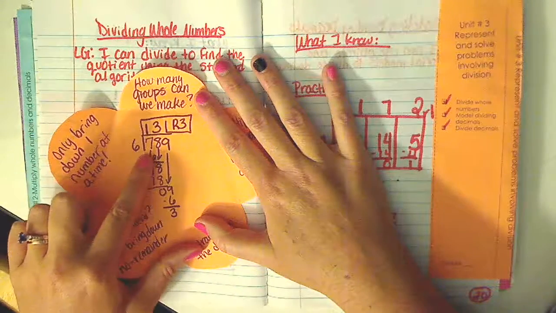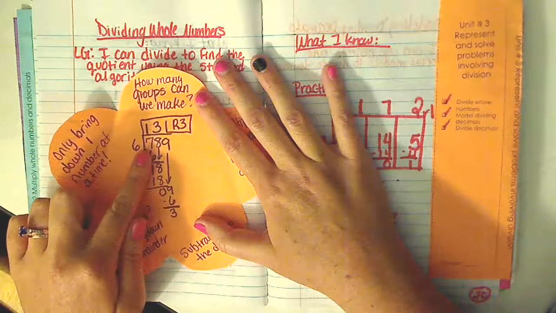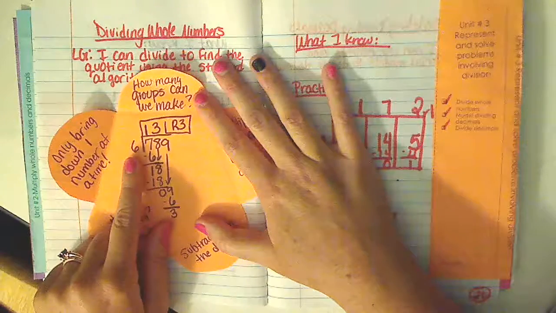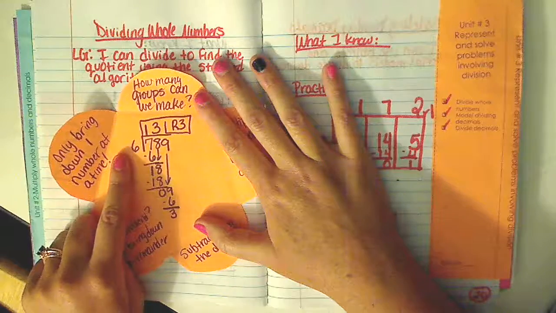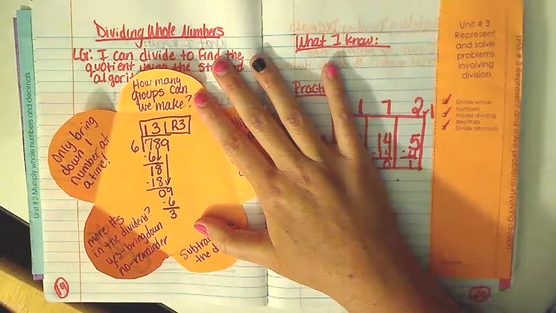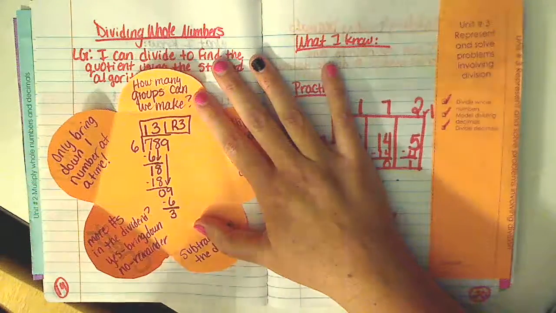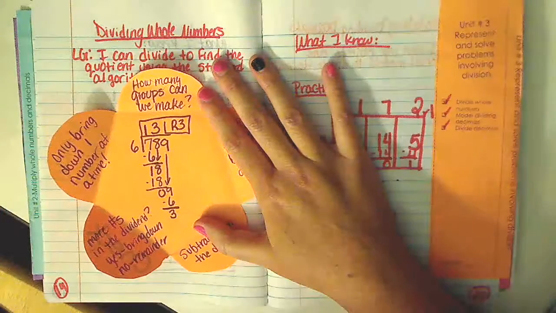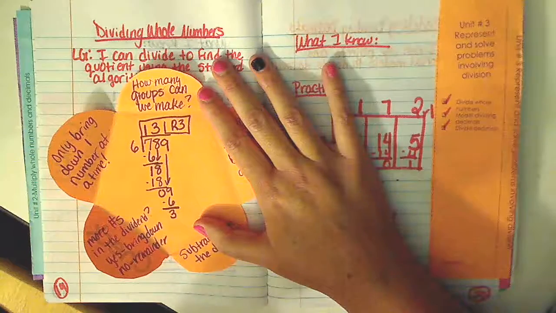Instead of, 6 goes into 7, it's better of how many groups of 6 can we make out of 7? And then as you go down further, how many groups of 6 can we make out of 18? And then how many groups of 6 can we make out of 9? And that's really, it's just helping them understand division better. When we say go into, students don't tend to really understand what that means. But if we can change our focus to how many groups we can make, it helps them understand division a little bit better.